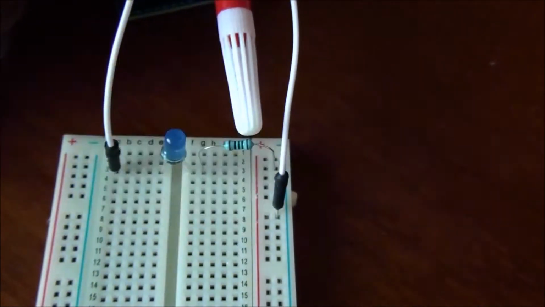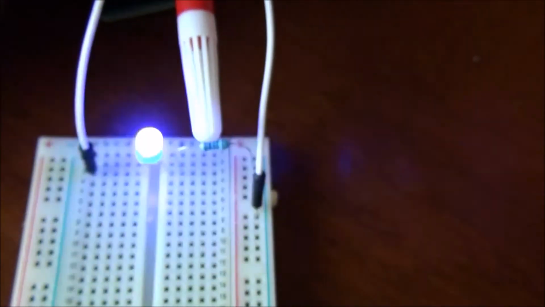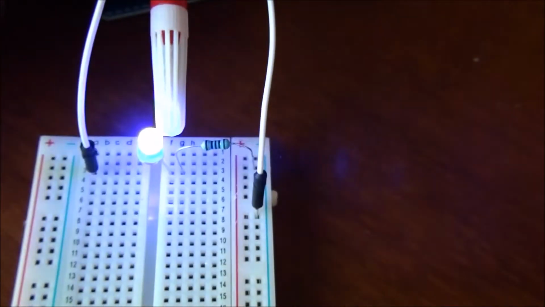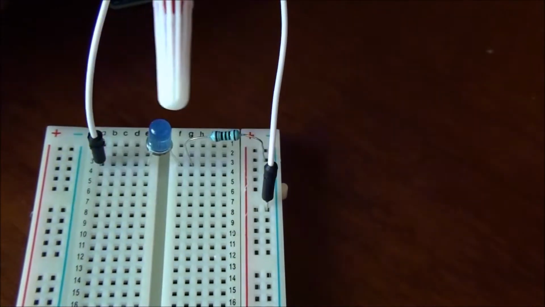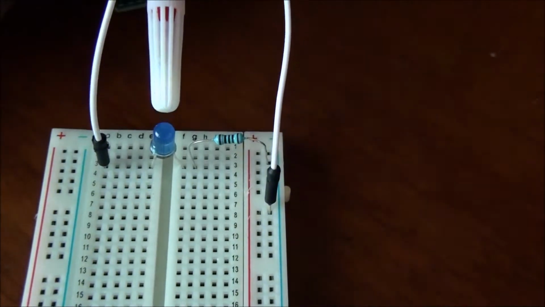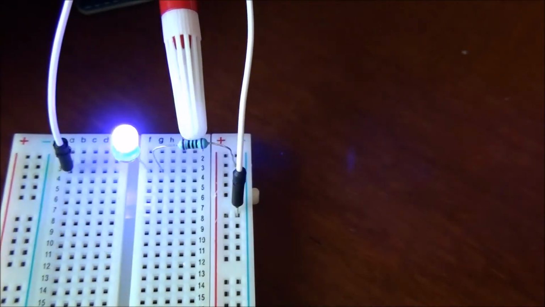And if it happens to be more than 100, maybe 120, 130, 140, it just means you'll have a dimmer light, but your LED will last longer. Just keep in mind, the ideal current for these typical LEDs is 20 milliamps, and it should never be more than that.